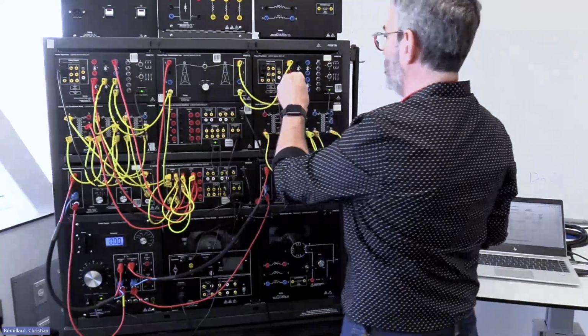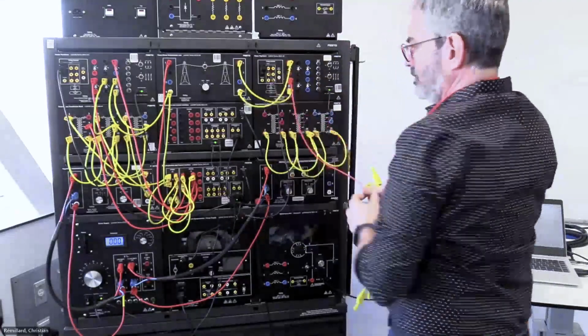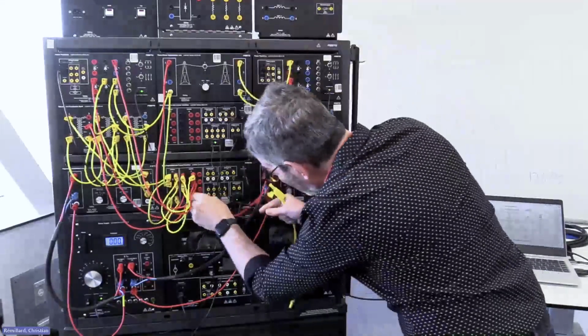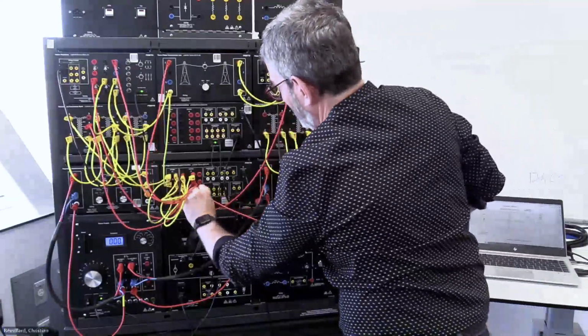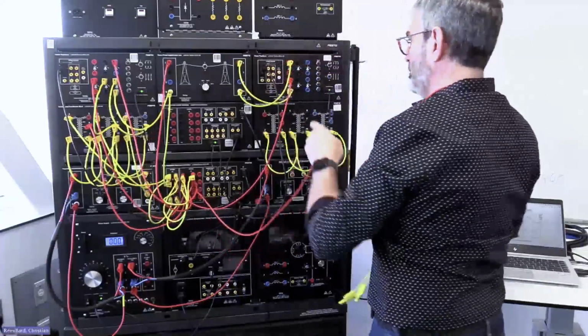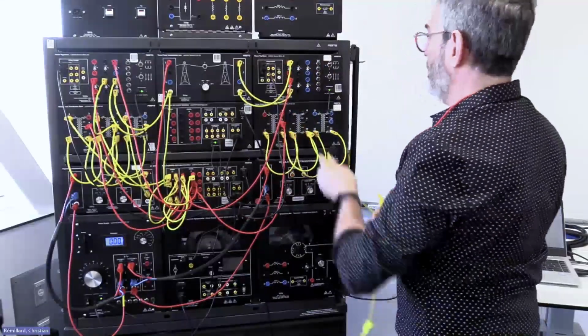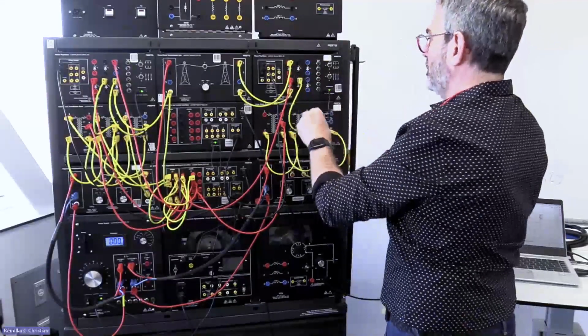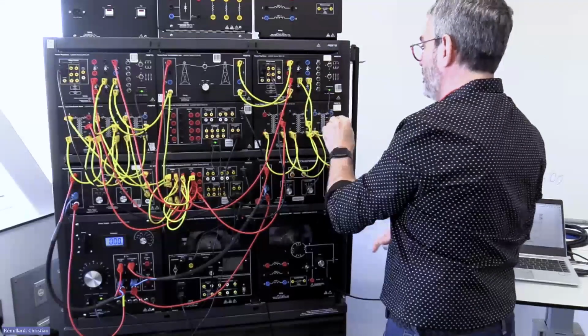So phase one, negative of I3 here, and the positive goes to 4 here on our transformer. Then the other phases go to 9 and 14.